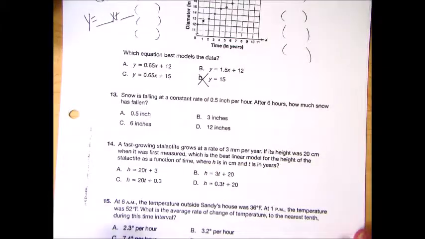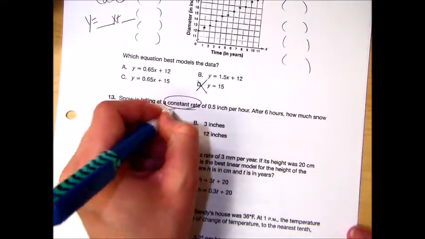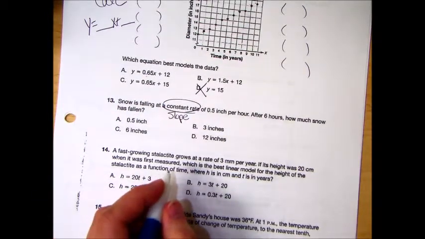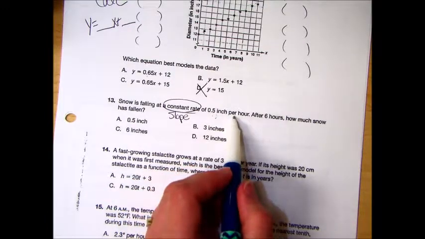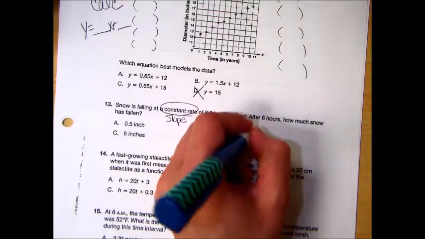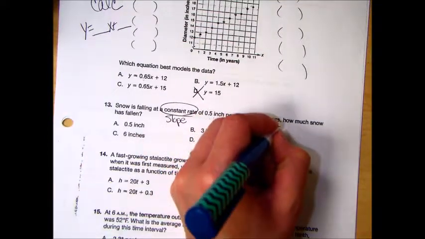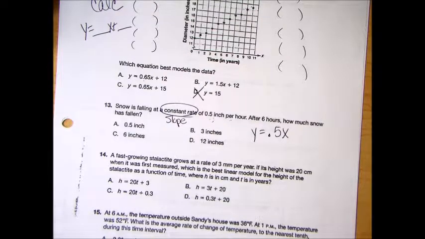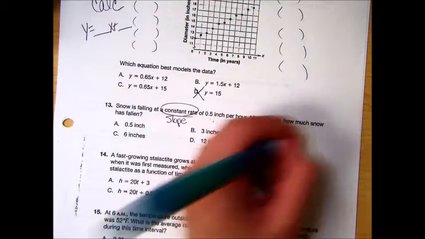Number 13, snow is falling at a constant rate. That's a slope. Anytime you see constant rate, that means slope. And that's how much it is per hour. You know what we could do here? We could just do like y equals 0.5x because it's a constant rate. And like when it doesn't snow, it's not going to have any snow on the ground. So it would be like plus 0.